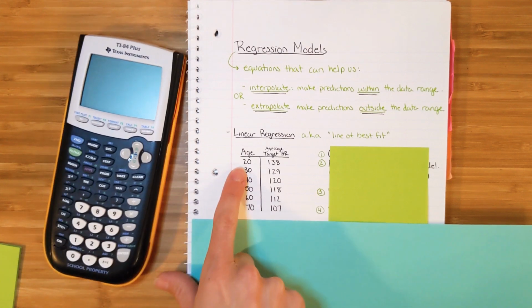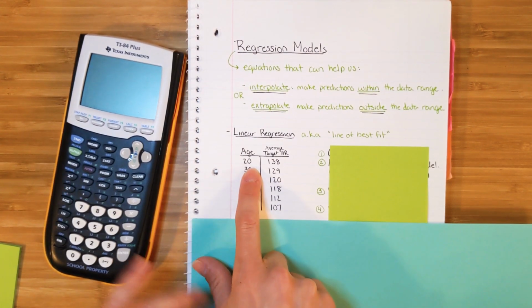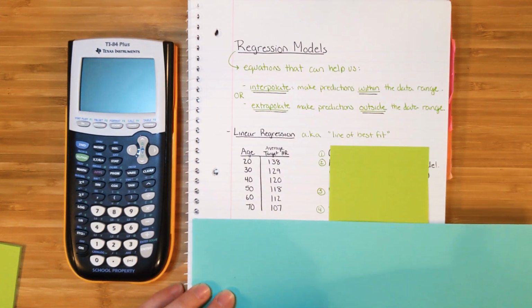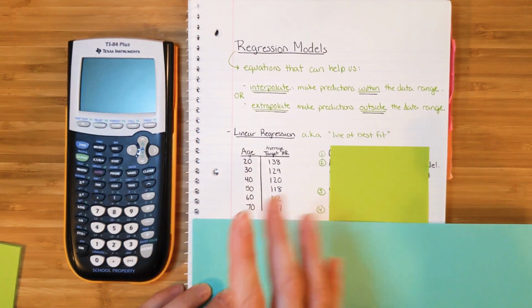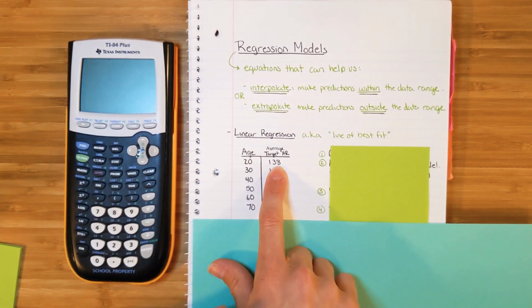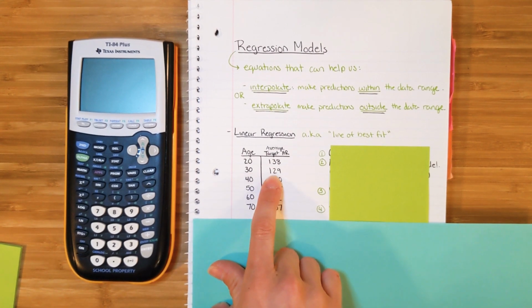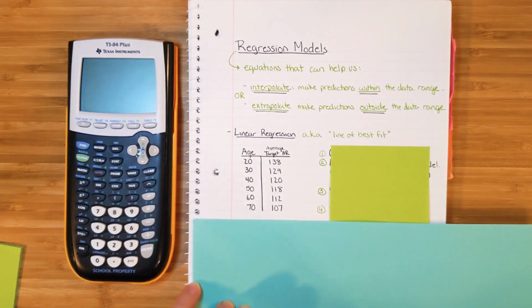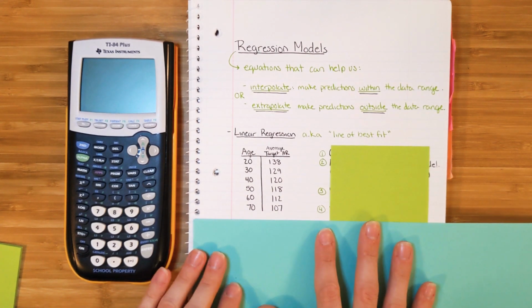As you'll notice, we only have specific ages that have been measured, 20-year-old, 30-year-old, 40-year-old, and so on, and nothing in between. So the only thing I know is that at 20 years old, your average target heart rate should be about 138, and at 30, it should be about 129. And as you get older, your average target heart rate goes down because your body is not as capable as it was when it was younger to handle the things that it could.